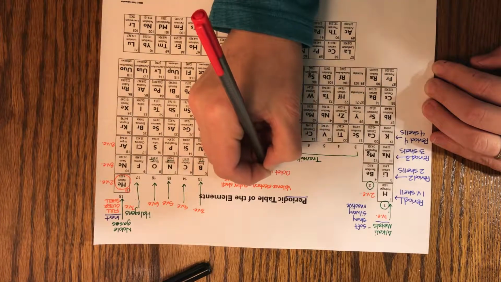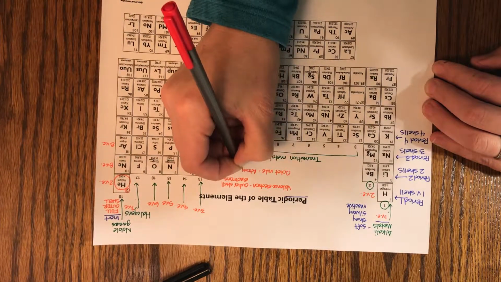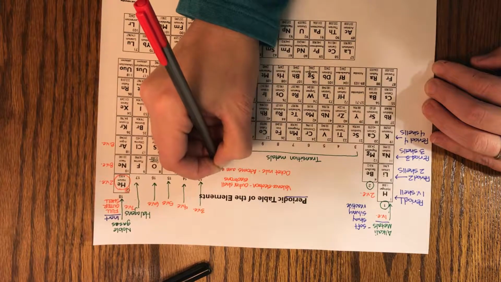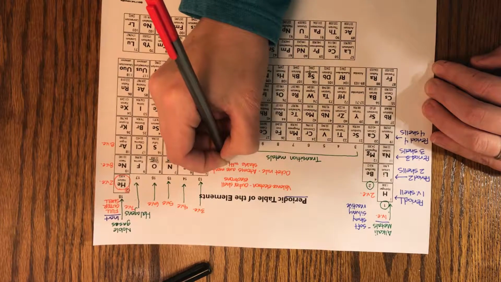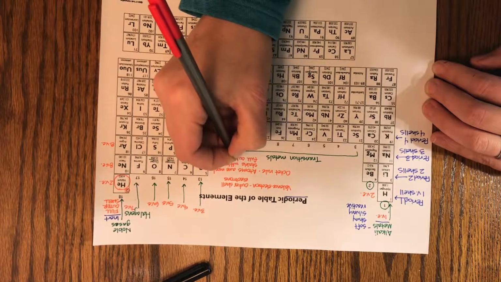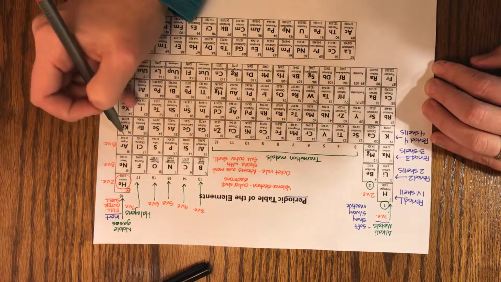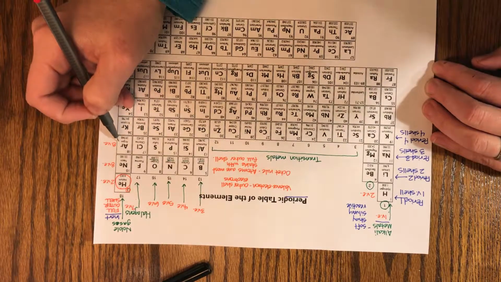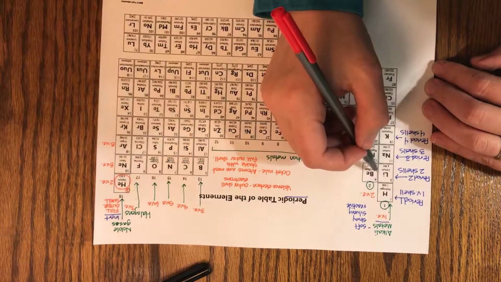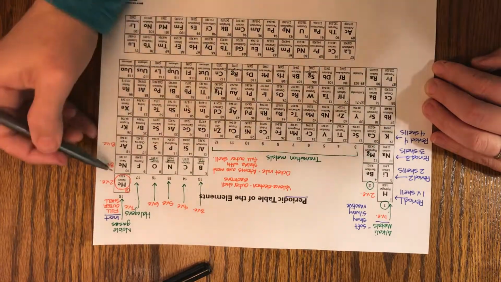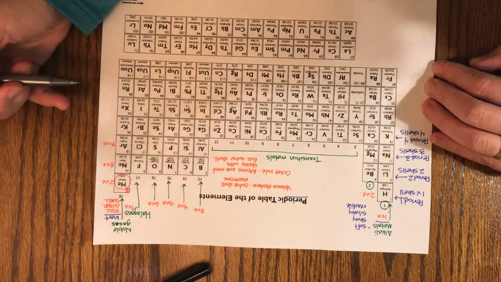So let's define the octet rule. The octet rule says that atoms are most stable when they have a full outer shell. So that means that since they already have a full outer shell, they don't want to react with anybody else. They don't care if they come near an atom that wants to get rid of some valence electrons. They don't want them. So these guys are inert. They're very unreactive. They're already stable because they have full outer electron shells.